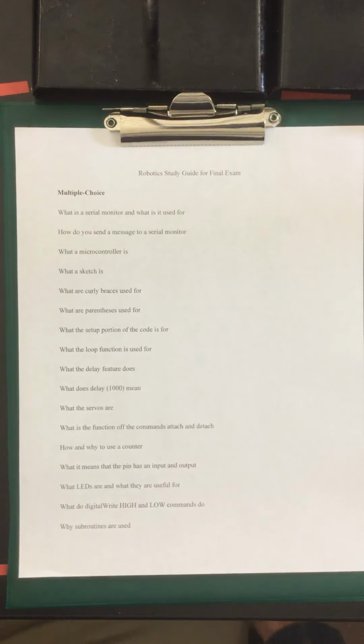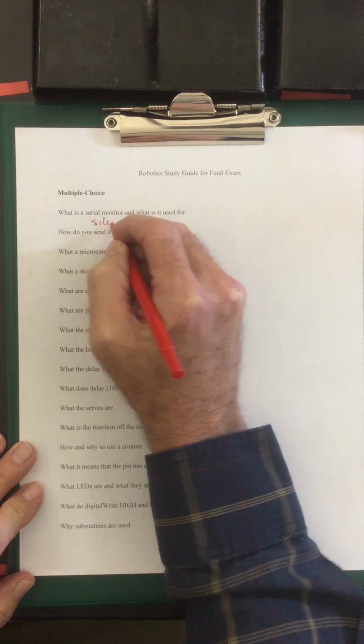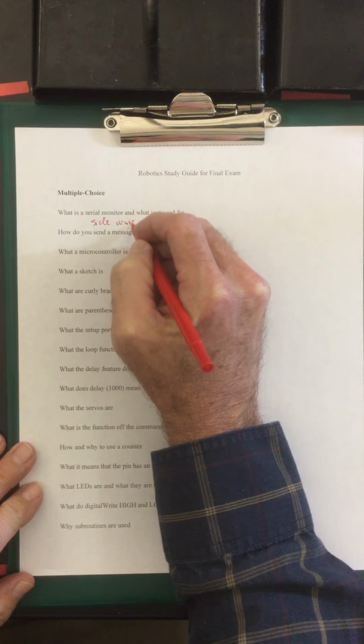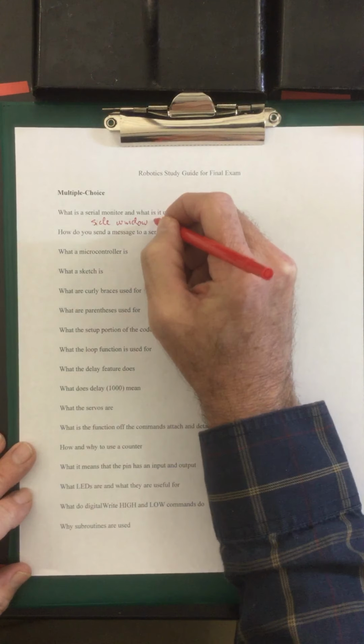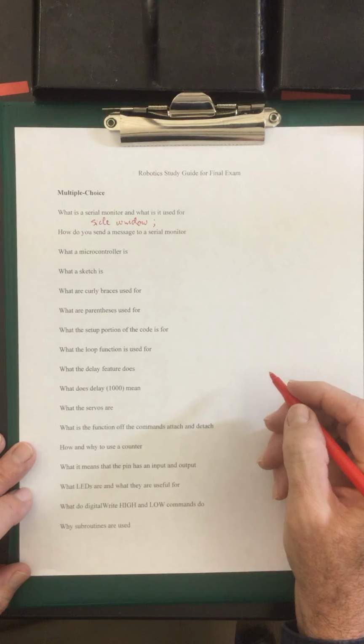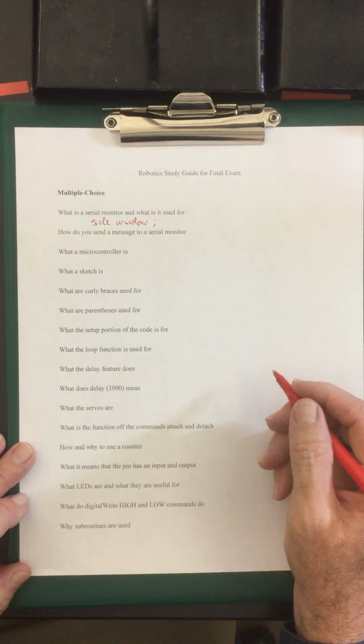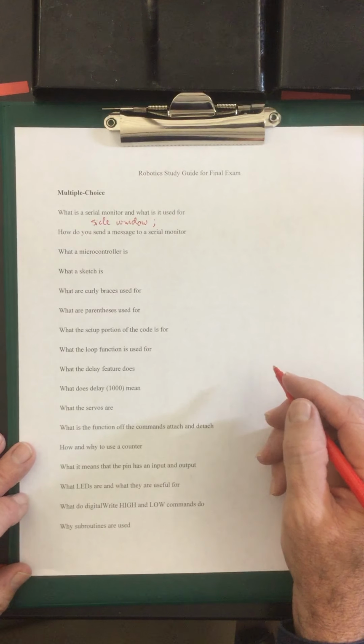What is a serial monitor and what is it used for? A serial monitor is that little side window that you see on the left. You have to click on the word that says serial monitor. What it does is, we've connected some type of sensor, and we're sending some type of message for us to verify.